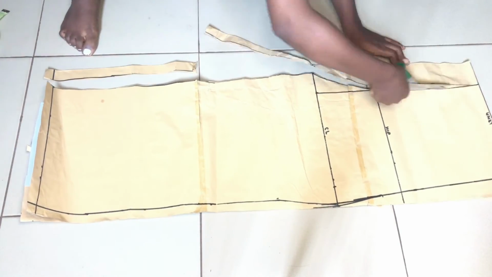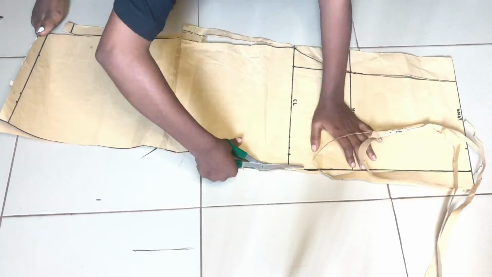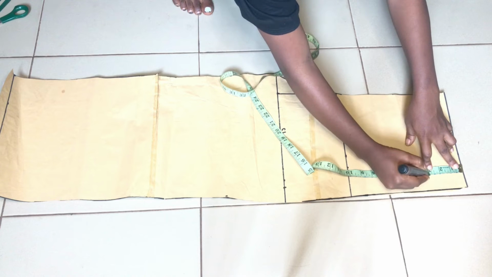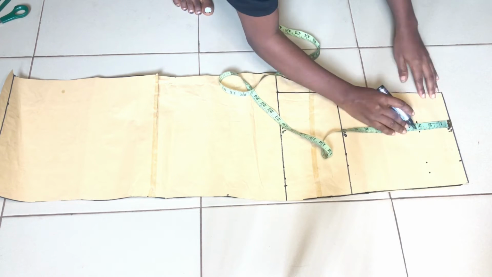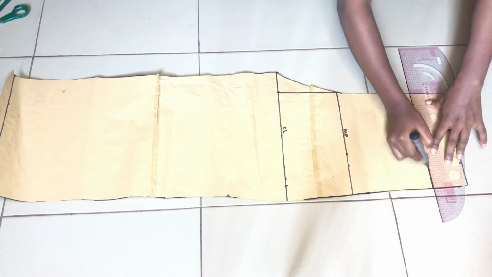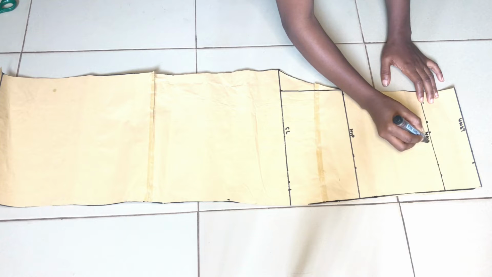So I'm going to cut out. So I'm going to come down from my waist by 3 inches for my belt. I'm going to connect that into a straight line, and then I'm going to cut out.